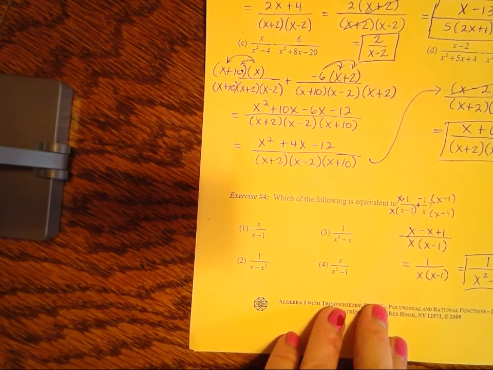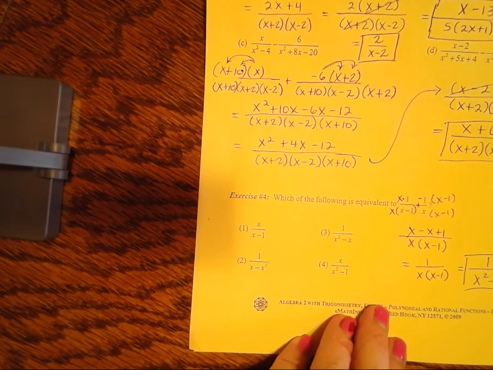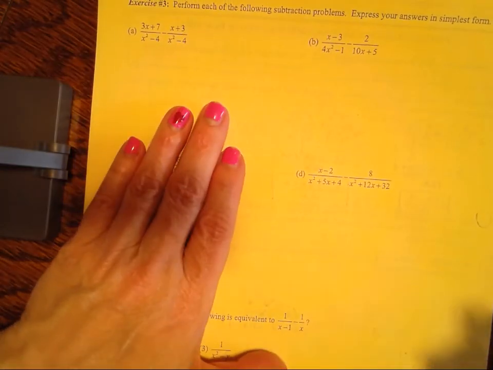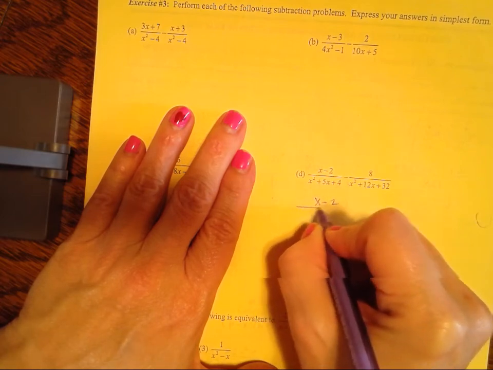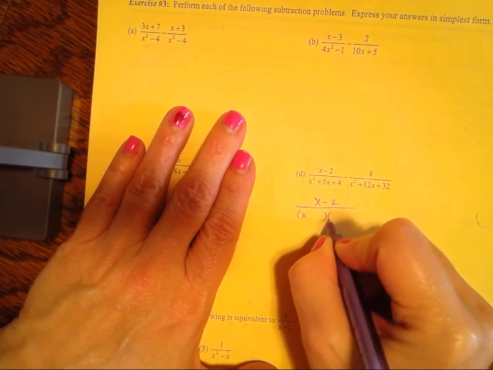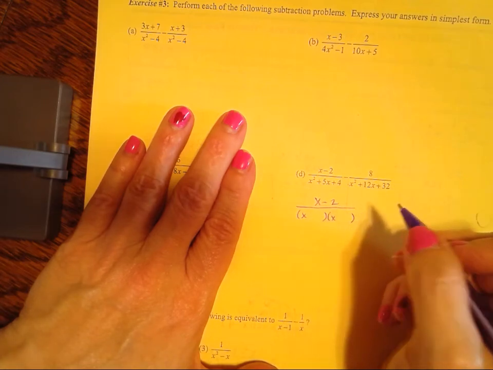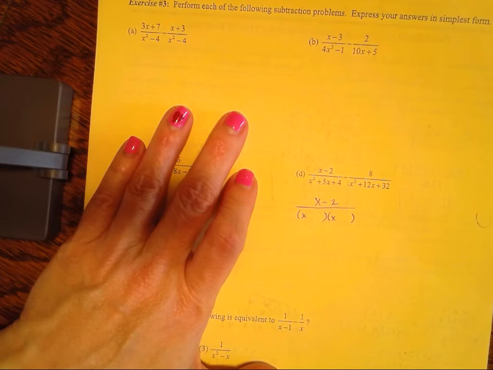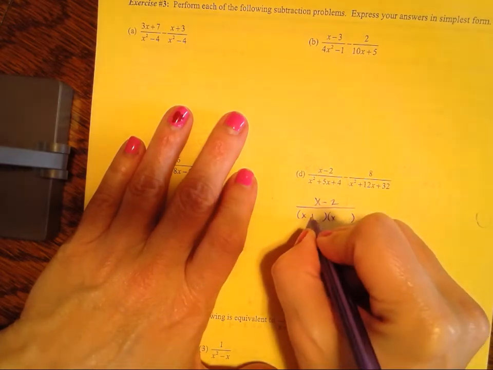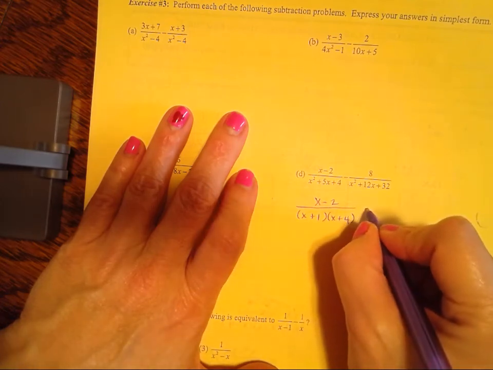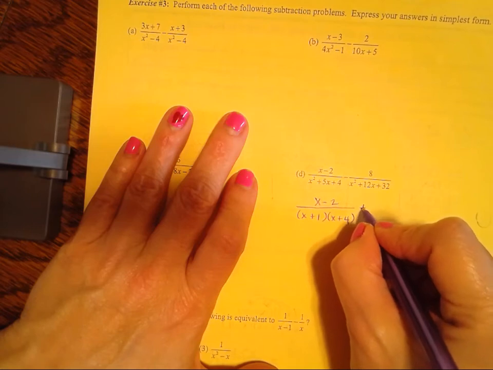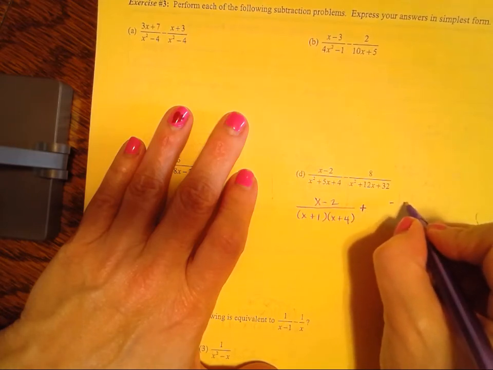Let me get an extra sheet of paper. Actually, let me write D over here. Last example. Woohoo! All right, we want to factor that denominator. So let's start with an x and an x. Two numbers that have a product of 4 and a sum of 5. That would be 1 times 4 is 4, and 1 plus 4 is 5. Let's change subtraction to addition and change that 8 to negative.